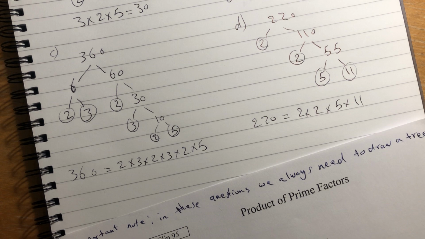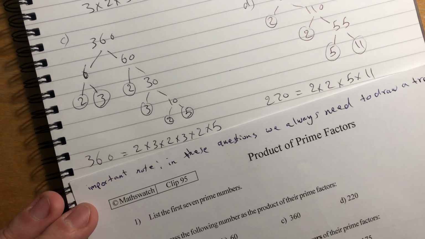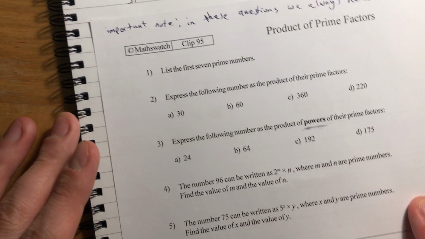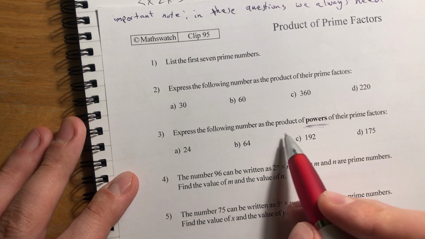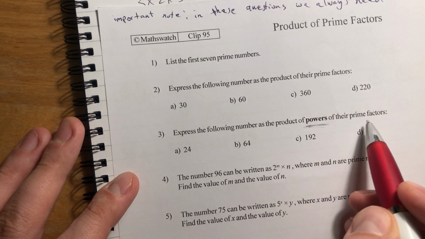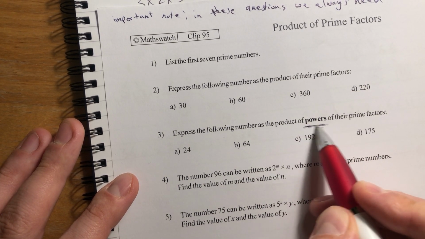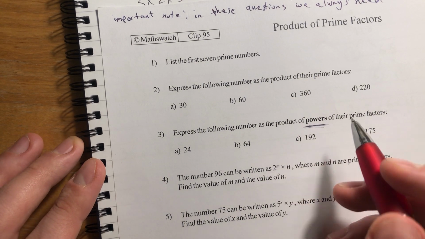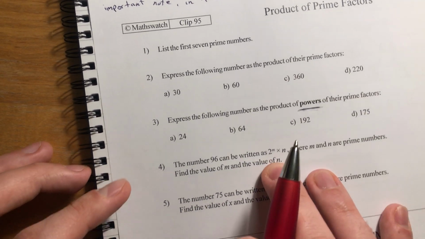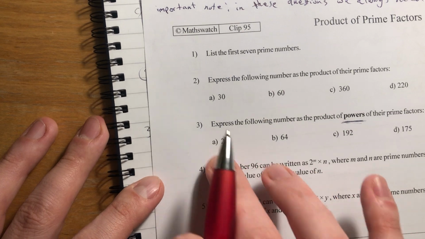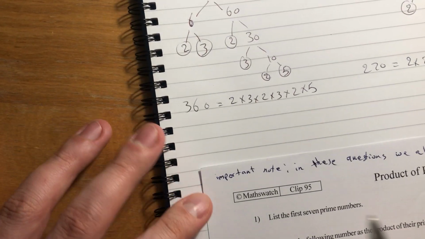Next we go to the other question. Now, product of powers of prime numbers. So here we have to make numbers with powers. Let's see how we can do it with the simple one, which is 24. So question 3a.